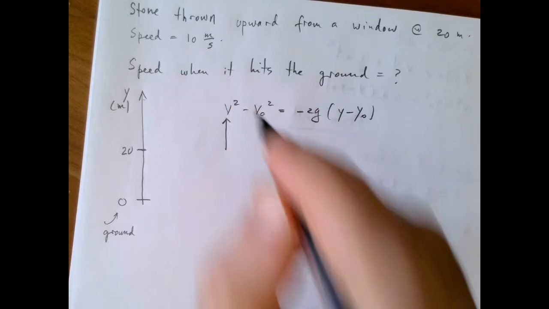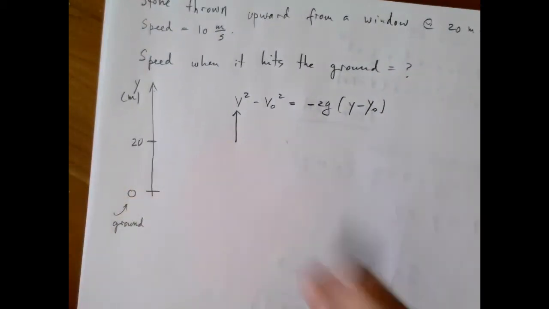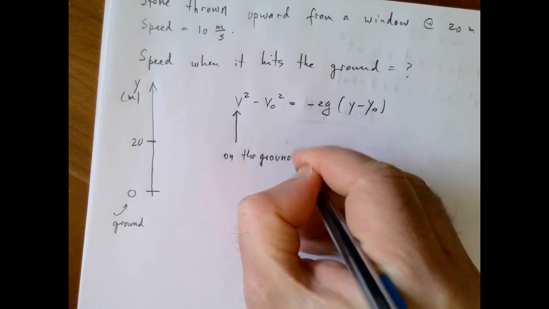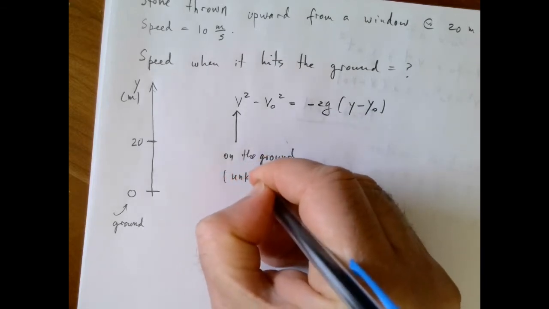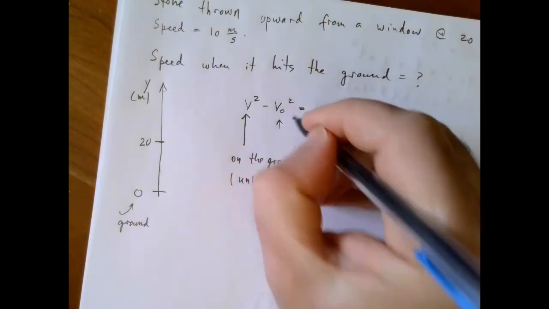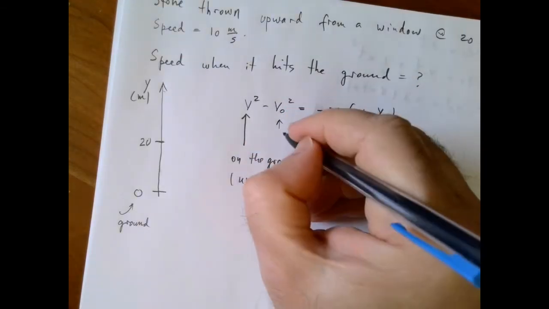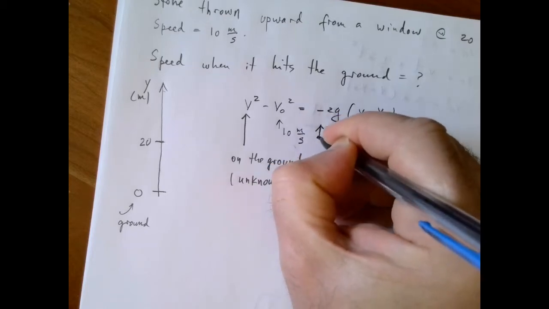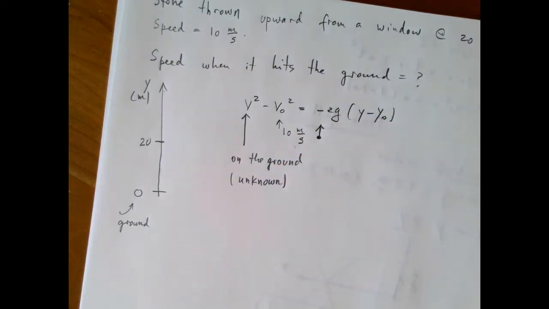V is the final velocity on the ground. So this is the unknown. V0 is the initial velocity, and it is 10 meters per second because the stone was thrown upward.